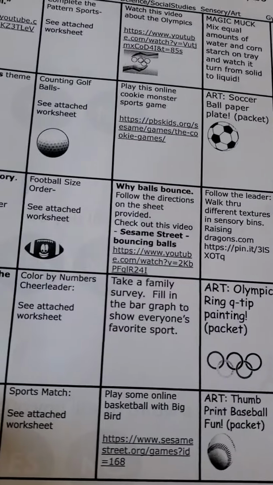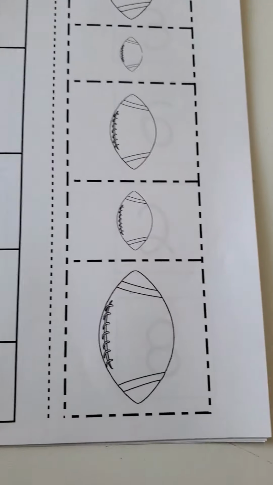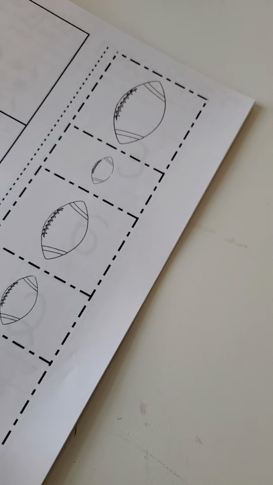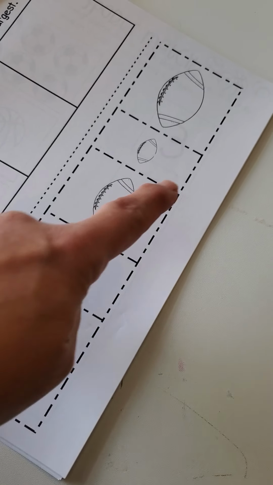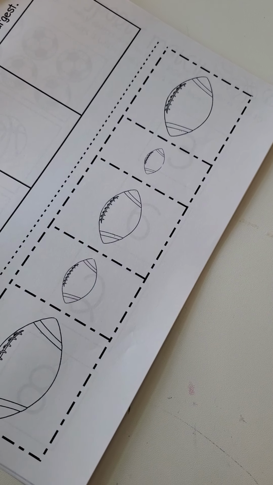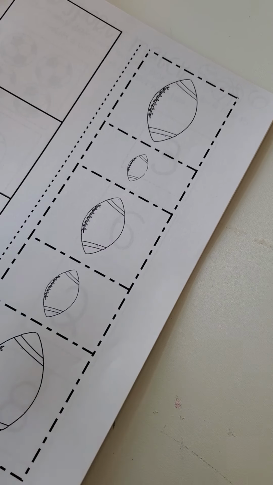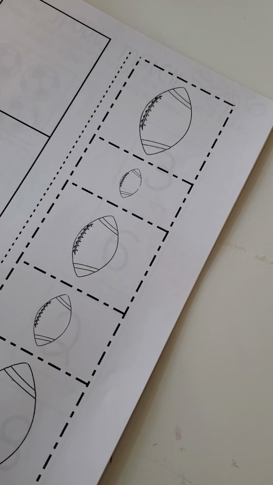Okay. Football size order. Here you go. All right, so this is, of course, really hard. What I would do is take the biggest and the smallest and ask your child, which is the small one? They'll pick the small one and then do it again so that you're only giving them a choice of 2 at a time.